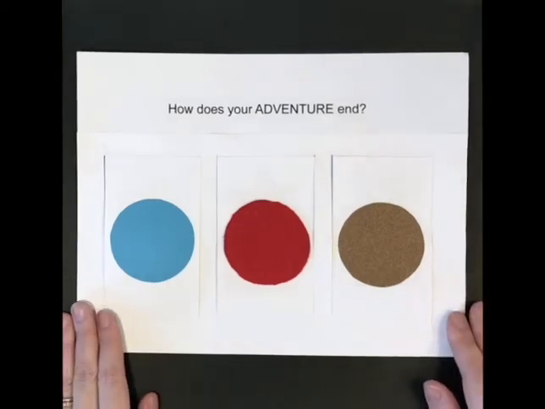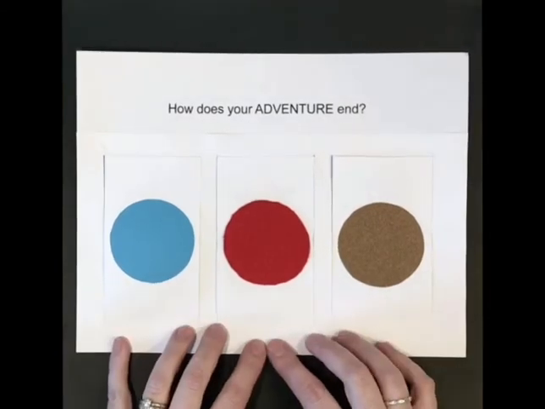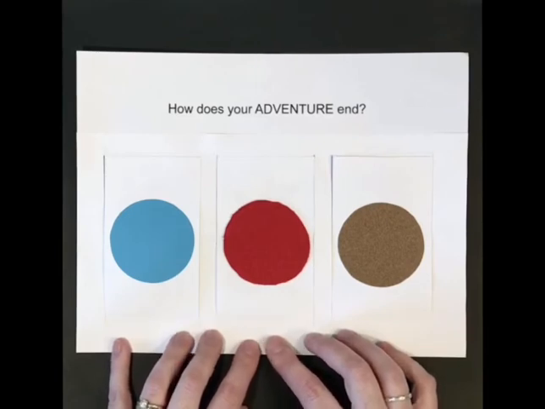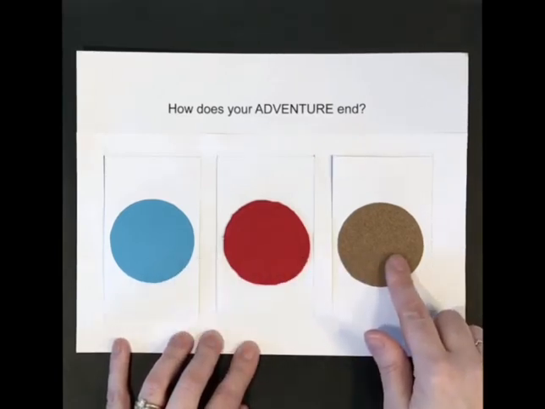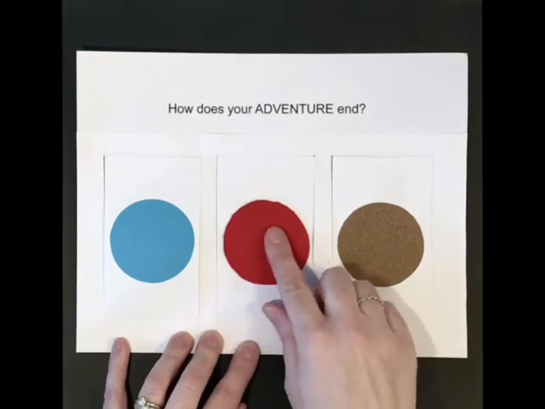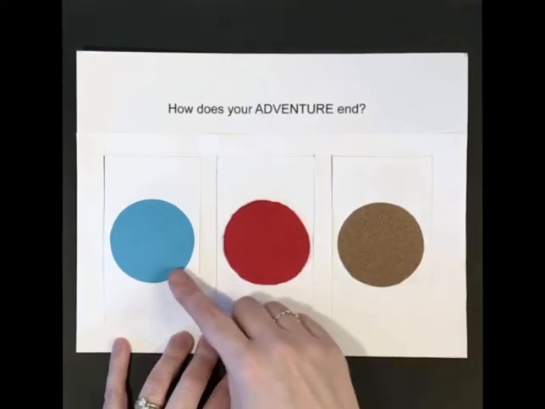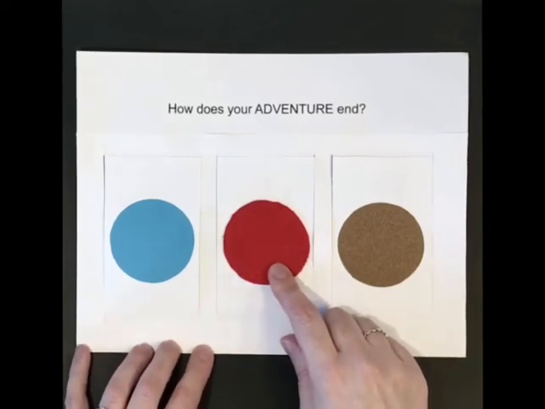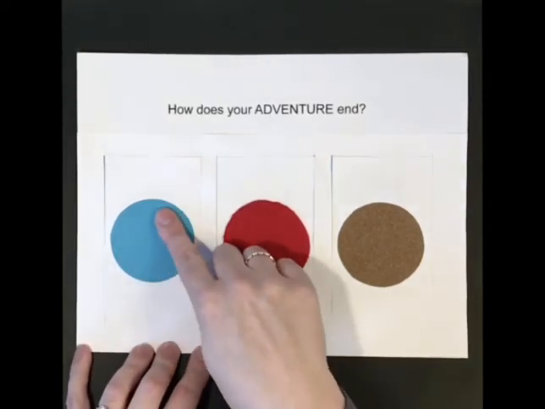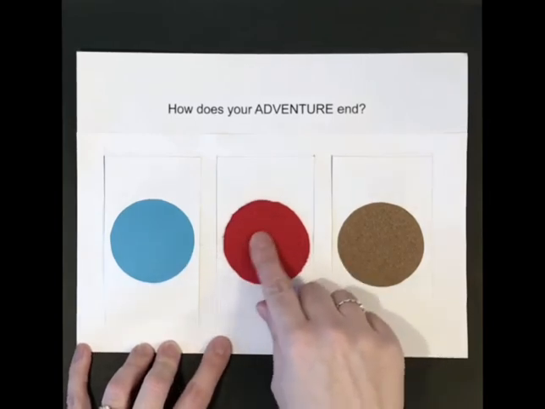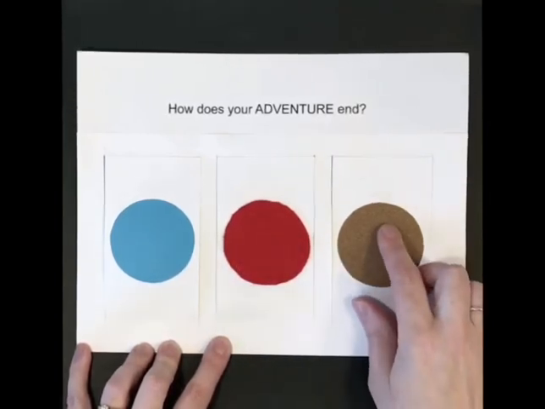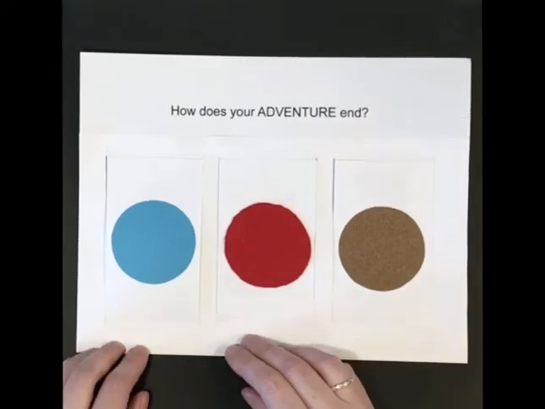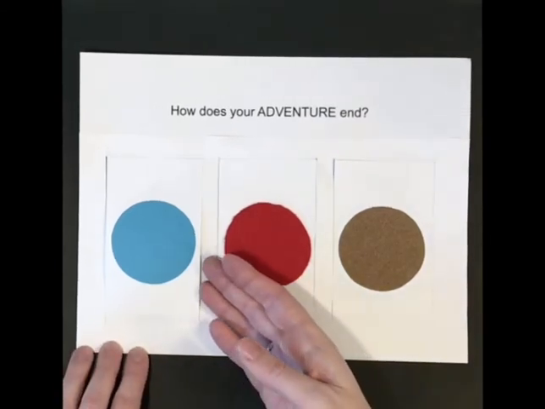Now, the last question you have to answer, choice you have to make, is how does your adventure end? So here we have some textures. Texture is all about what it feels like when you touch it and what it looks like when you look at it. What do you think it looks like, it feels like? We have smooth like paper, fuzzy like felt, and rough like sandpaper. Let's see how your adventure is going to end.